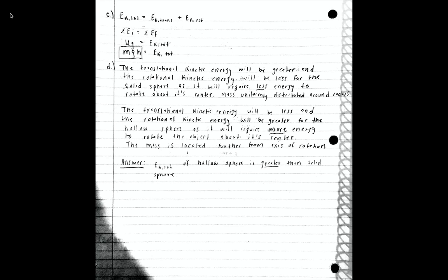Technically we know that the hollow sphere is going to have greater rotational kinetic energy than the solid sphere, which means that the solid sphere would win the race. The solid sphere would have more translational kinetic energy. Okay, and then there are more detailed explanations under part D.